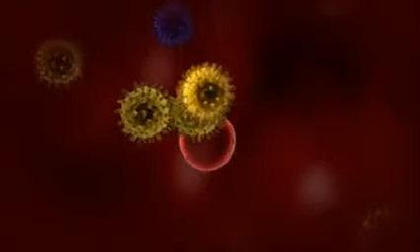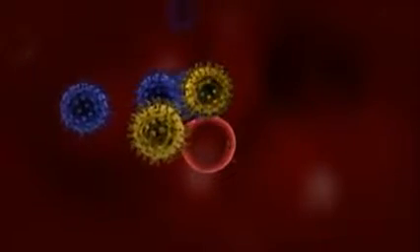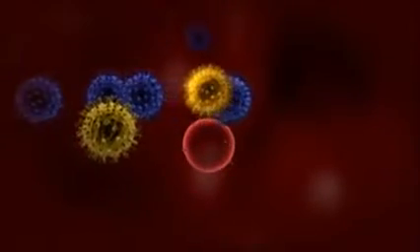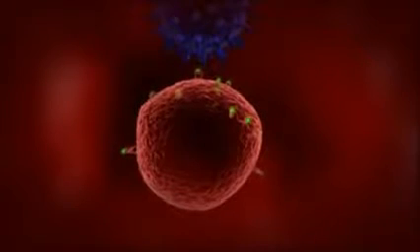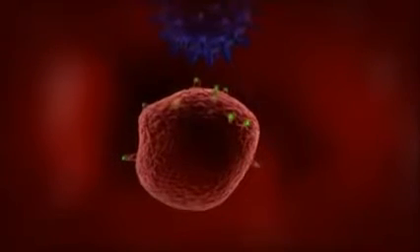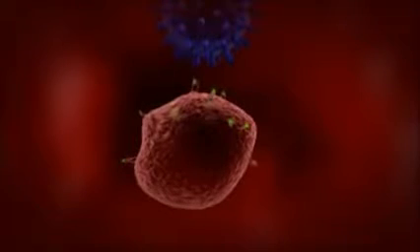Next, a subset of these T cells change phenotype and become cytotoxic, or killer T cells. These killer T cells locate the virus-infected cells and puncture them, effectively killing them.